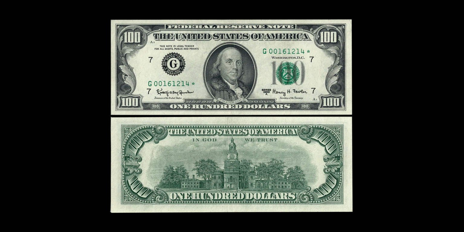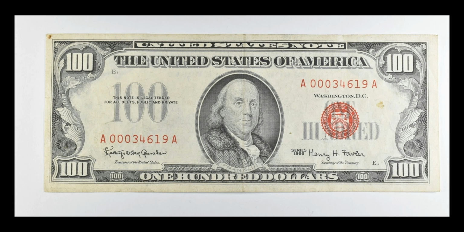Because dollar bills were no longer redeemable in silver, beginning with the series 1963A, "will pay to the bearer on demand" was removed from the obverse. It was shortened to its current wording, "This note is legal tender for all debts public and private," and "In God We Trust" was added to the reverse. In 1966, the first and only small-sized $100 United States note was issued with a red seal and numbers.